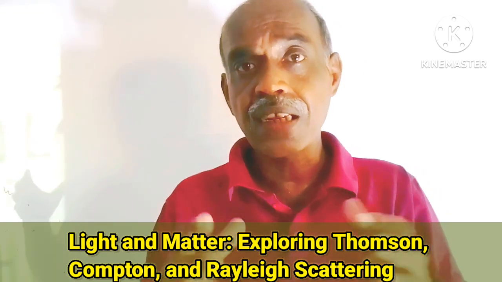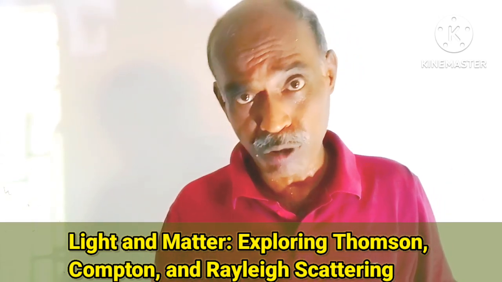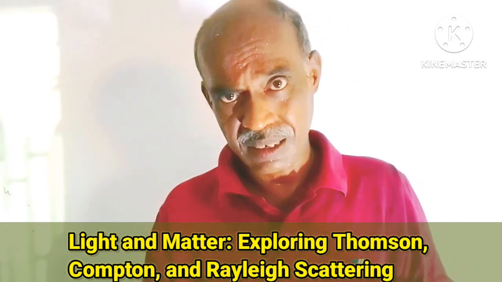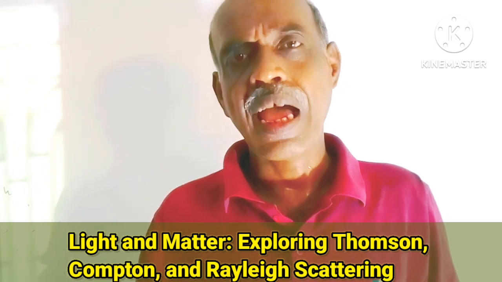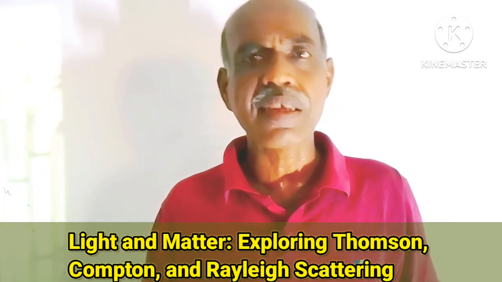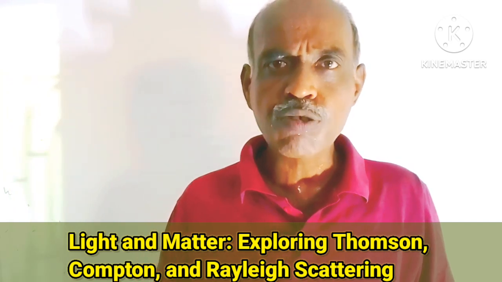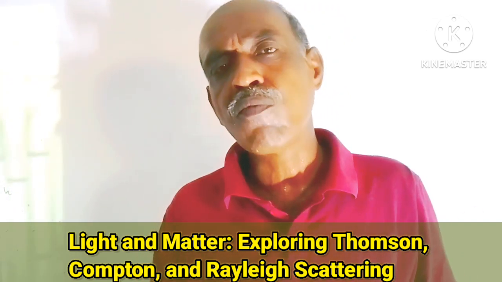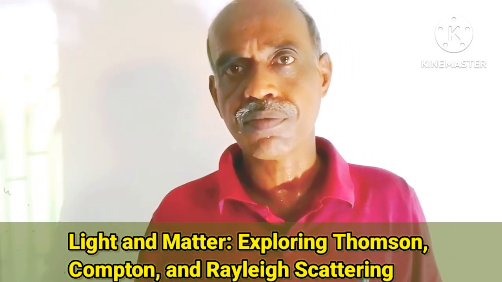In this case, the size of the molecules is very small compared to the wavelength of the photon particles. In the case of Rayleigh scattering, the intensity of the scattered photon is inversely proportional to the fourth power of the wavelength of the scattered photons.